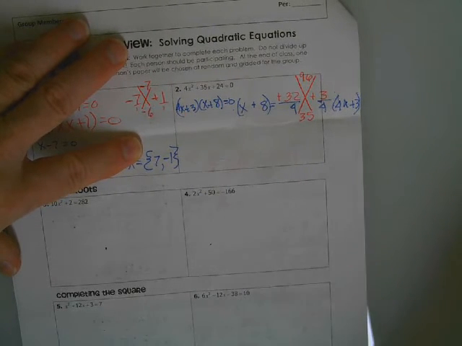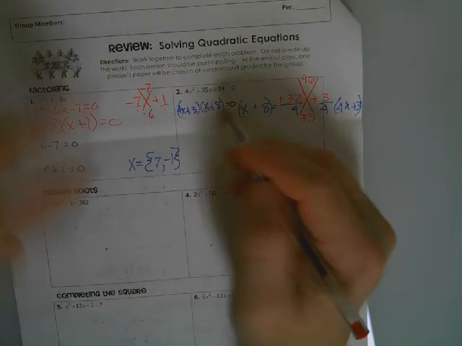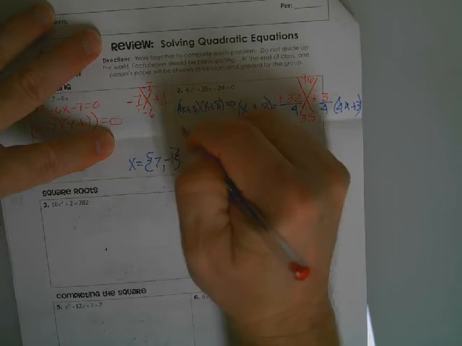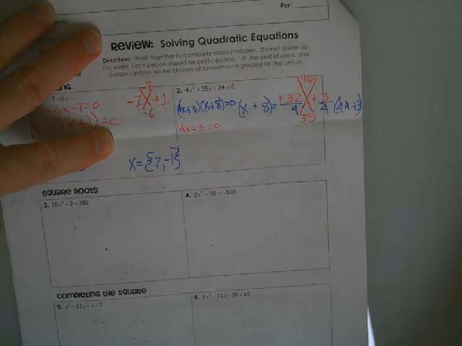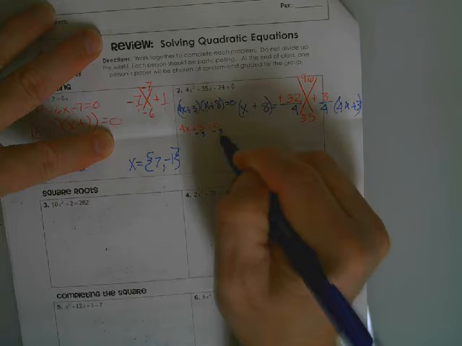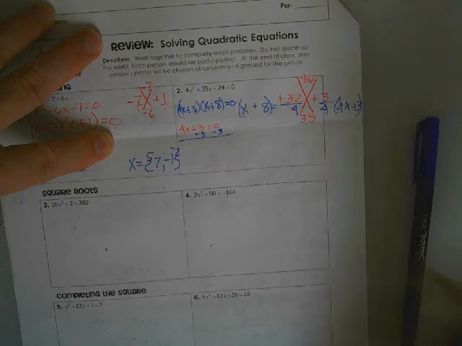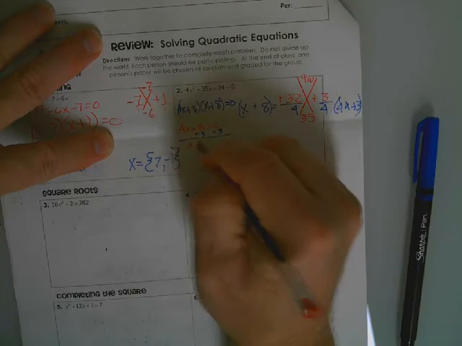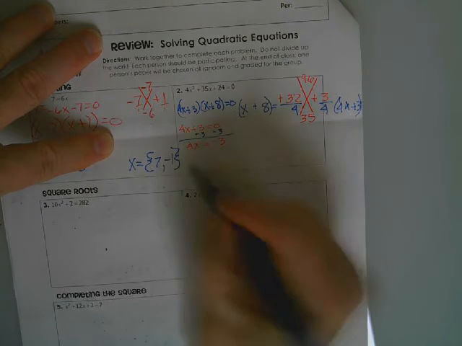So, to solve, if I have 4x plus 3 equals 0, I would subtract 3 from both sides, and then divide by what, Nathan? Divide by 4?